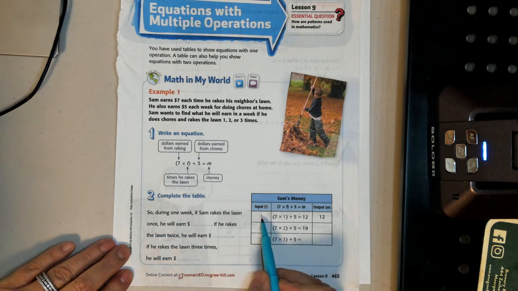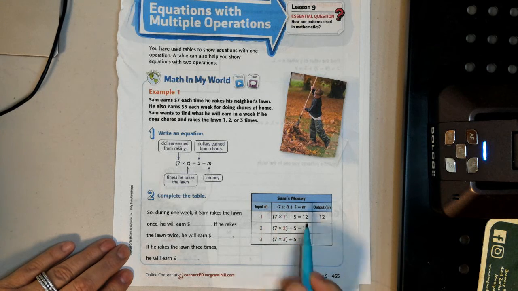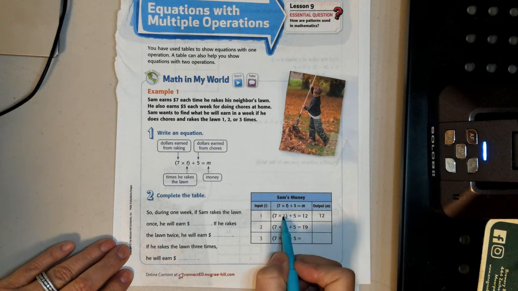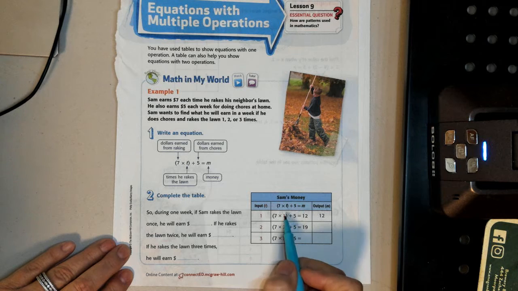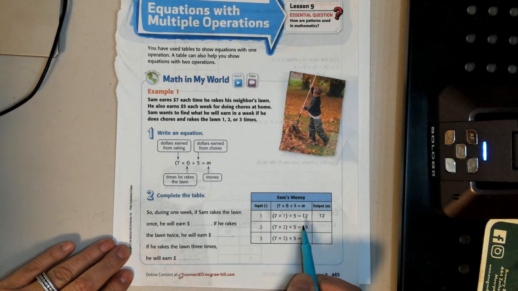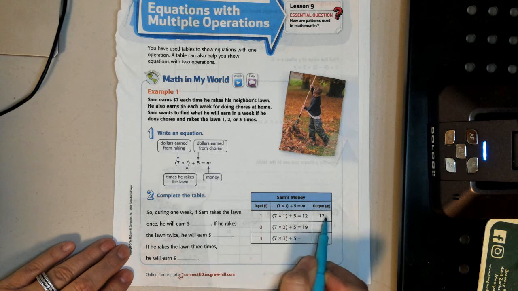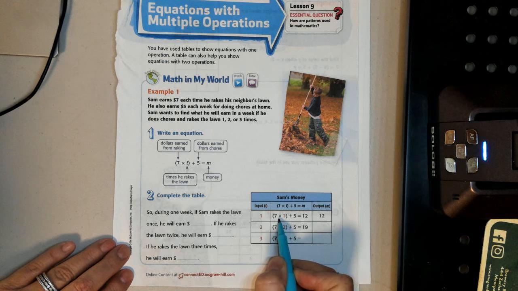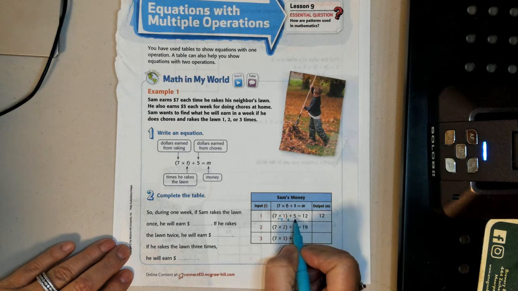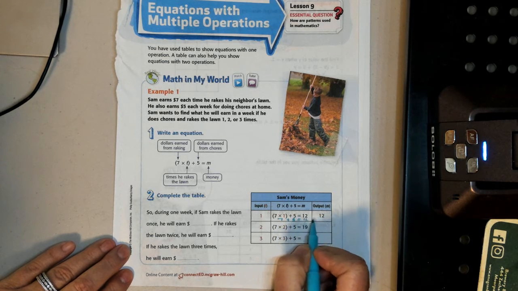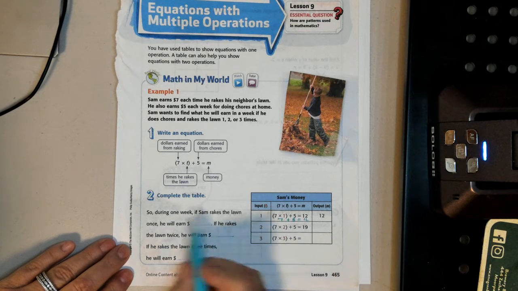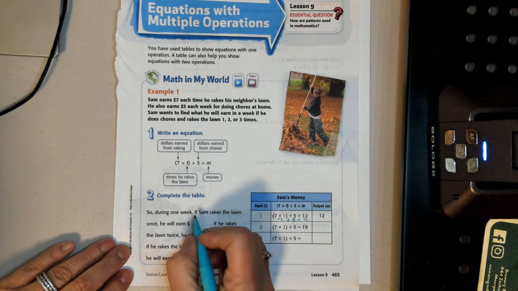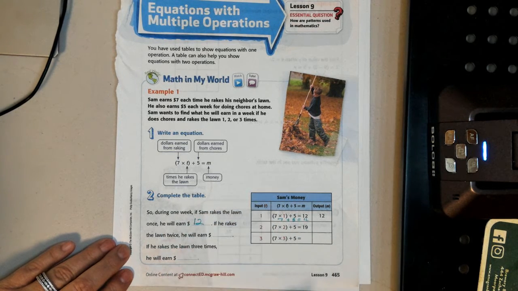So they've done it right here with us with the 1. They've input the 1 into the equation. You're just putting it right into the equation. 7 times T, how many times he rakes the lawn, 1 time, plus 5 equals 12. Because 7 times 1 is 7. 7 plus 5 is 12. So if he rakes the lawn once, he will earn $12.